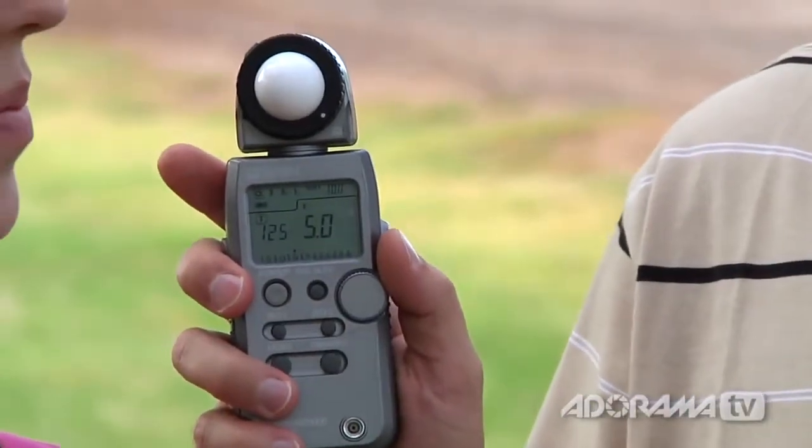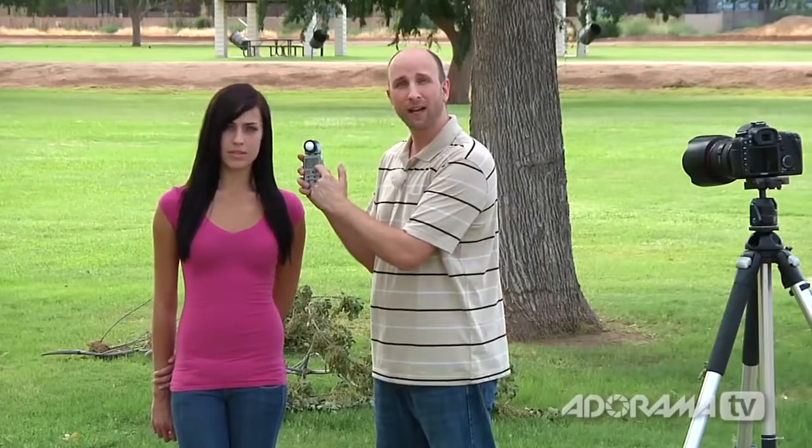Well, I don't actually have to re-meter it. It will just tell me. It knows what my last meter reading is, but we'll verify it. So I'll do this, and I'll click. And again, yeah, it just says 5. And so now I know that if I put my camera on 125, I need to set my aperture value to 5, and then I'll get a perfect exposure.